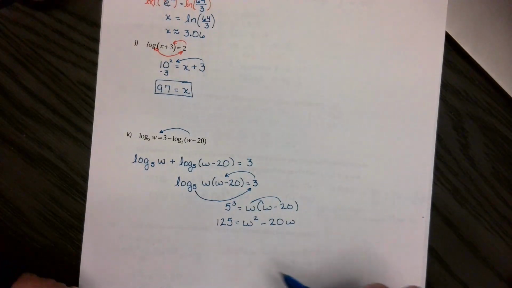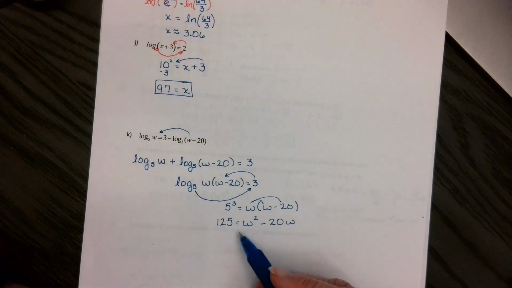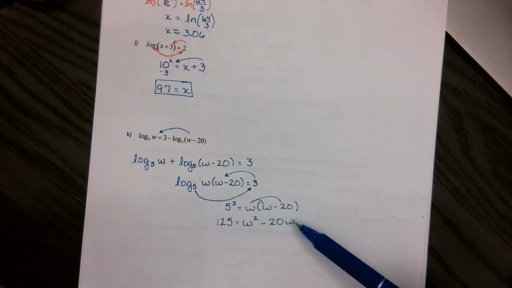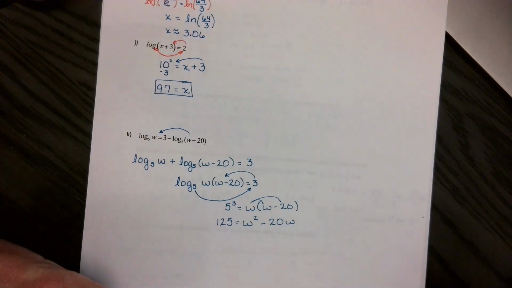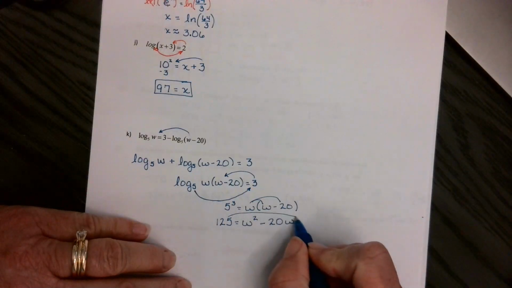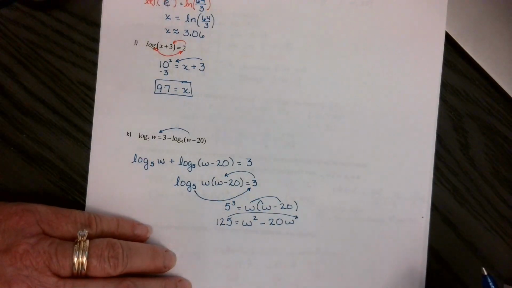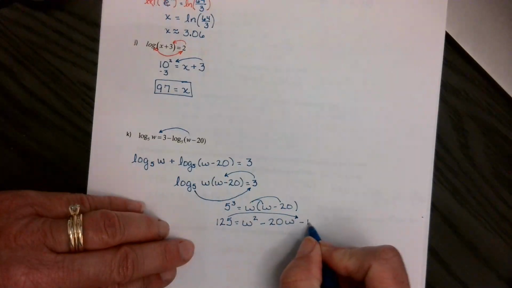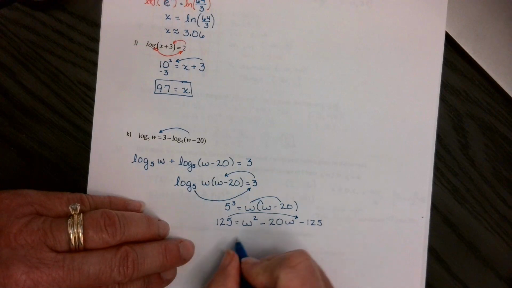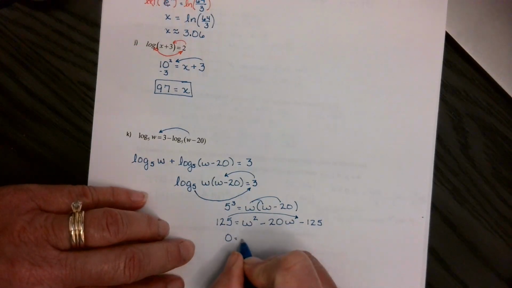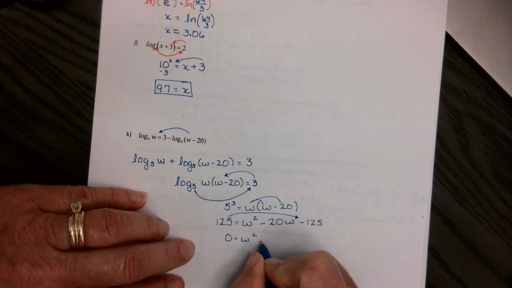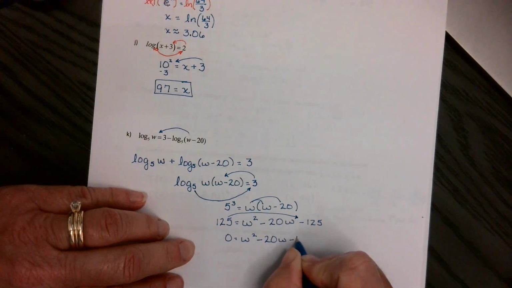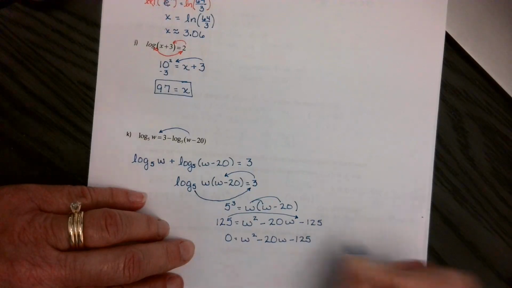Well, because I have a quadratic, I can solve it by completing the square. I can solve it by quadratic formula. Hopefully it's going to factor, but in order to do quadratic or factor it, I got to set it equal to 0. So I'm going to bring this 125 over to the other side, and it becomes a minus because I'm going to subtract it from both sides. So at this point I have 0 equals w squared minus 20w minus 125.